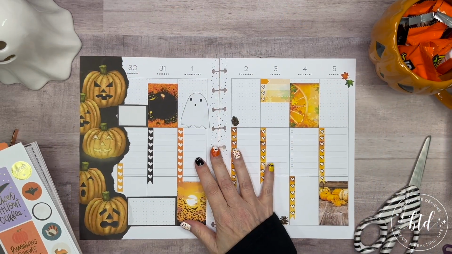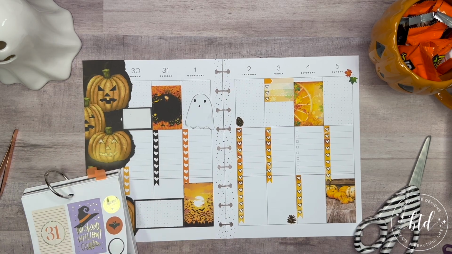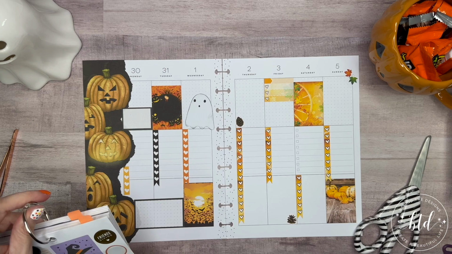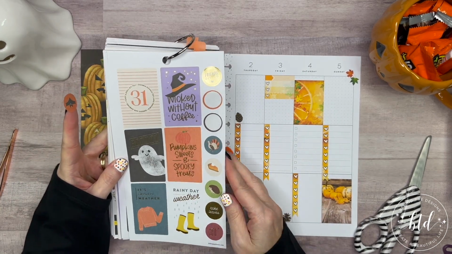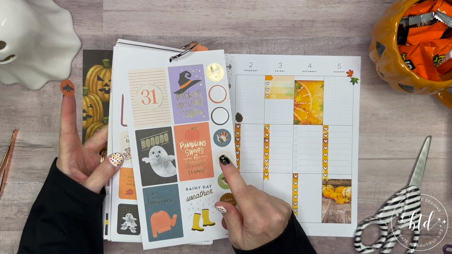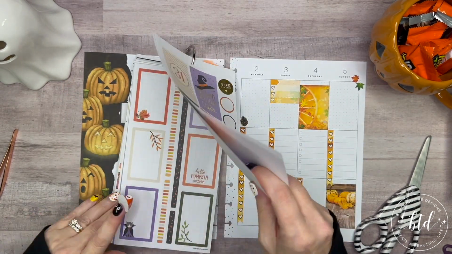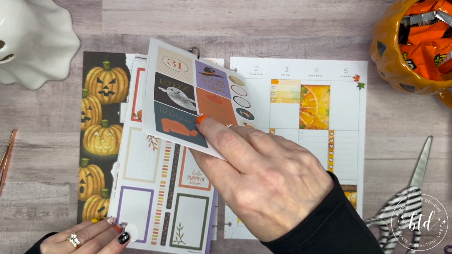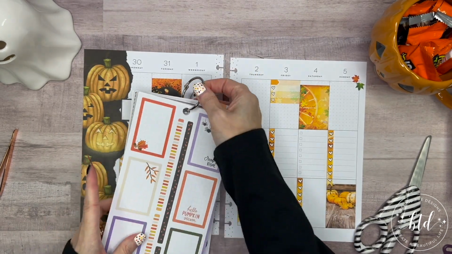Let's see, we've got, that's 2 burgundy. I could use this one. I like the bat, so I'm going to grab that one. And I'm not using these bigger stickers. I had used a lot of these in the past spreads, as you know. So I'm just going to scan quick, make sure. I think I'm going to use this. So let me do that.